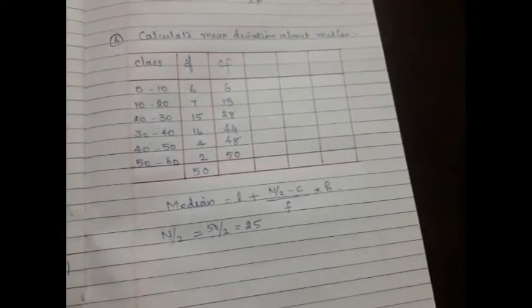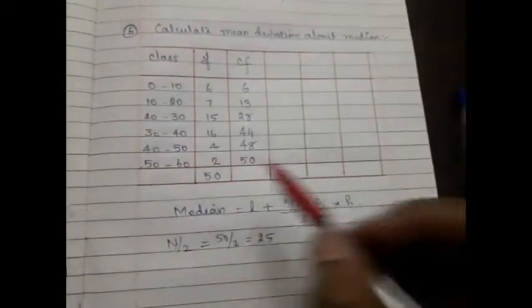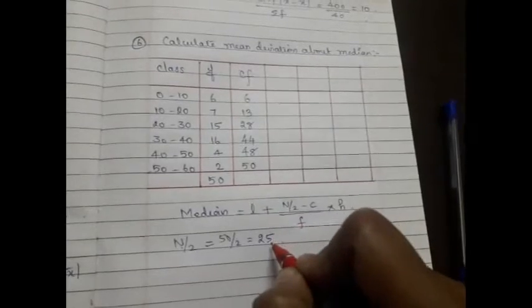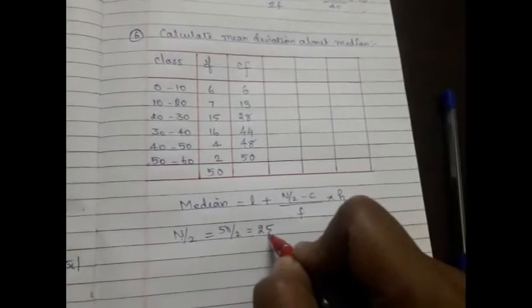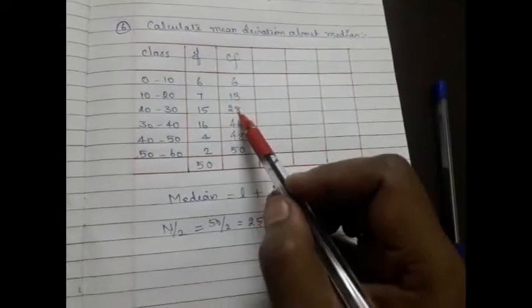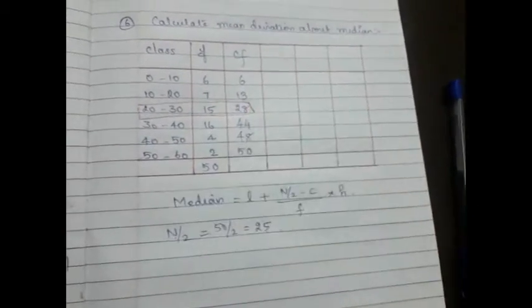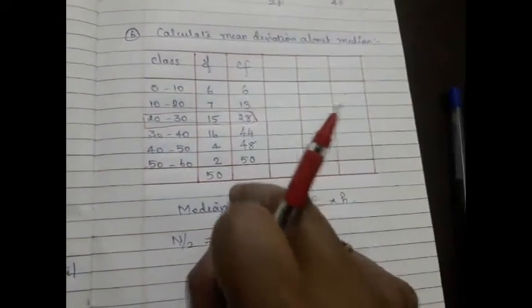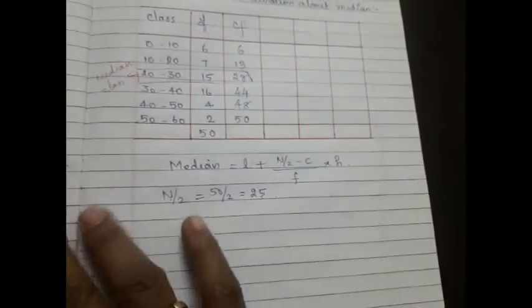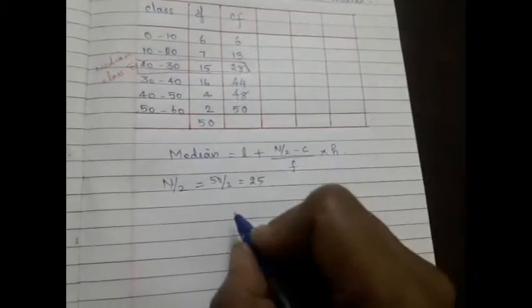So we have to identify our median class. So which is our median class? The class which has cumulative frequency equal to or just greater than this n by 2. If we see the cumulative frequency, just greater than 25 is 28, right? So this is our median class. This is how we have to find the median for our continuous frequency distribution. After identifying our median class, we can substitute the values in our formula. So what is our median?